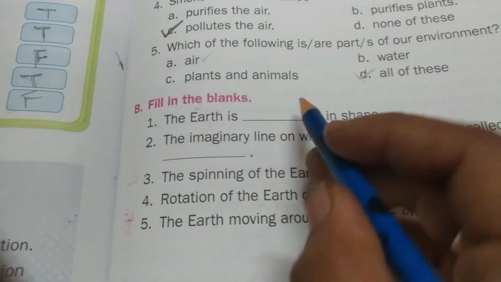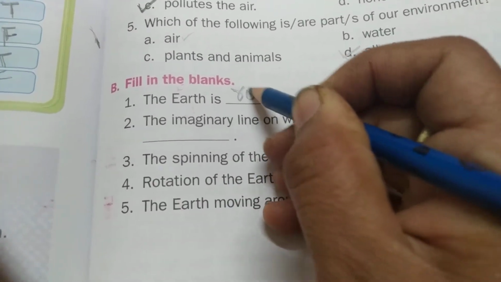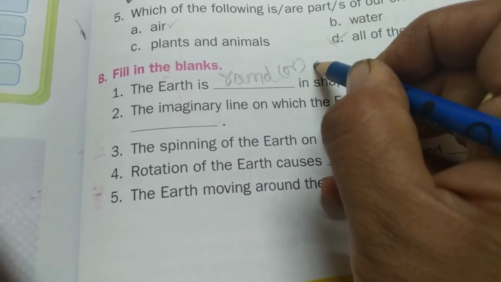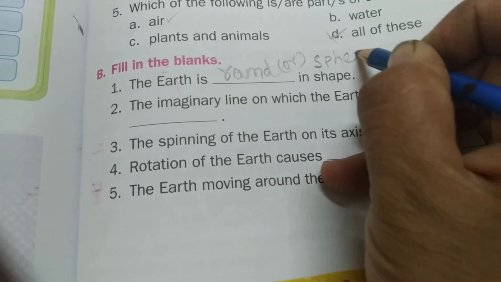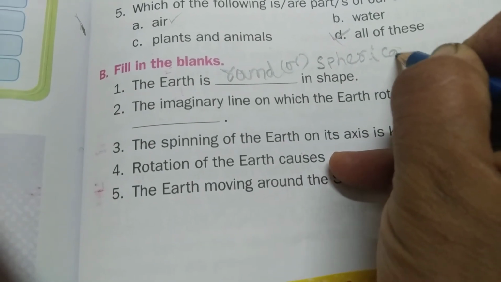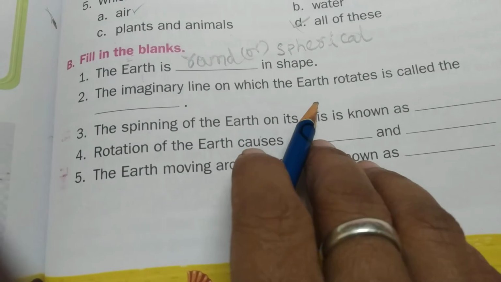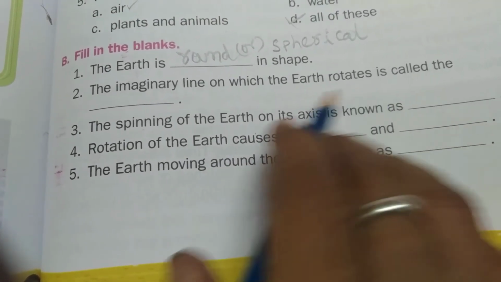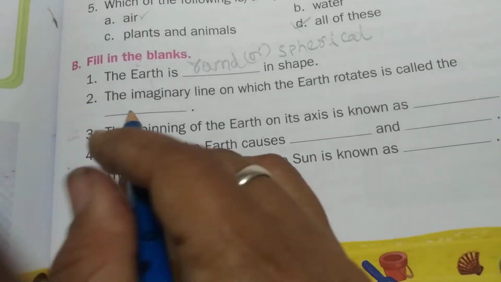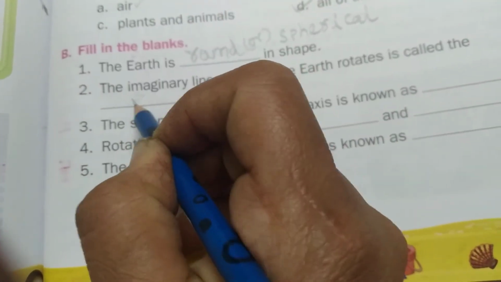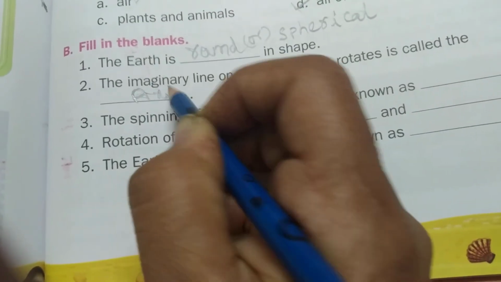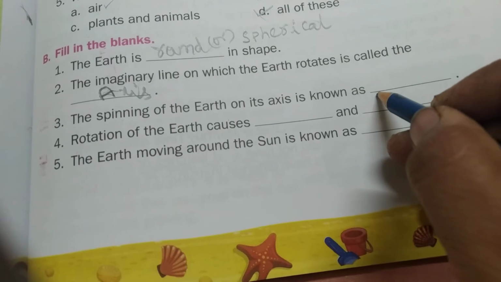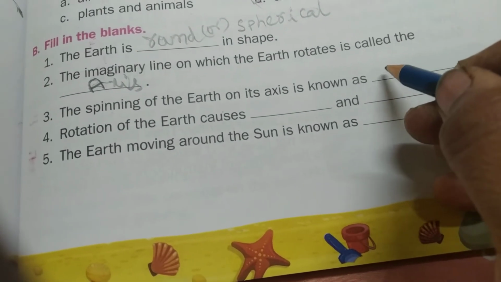Next, fill in the blanks. The earth is round in shape, or you can write spherical, spelling SPHERICAL, spherical shape. The imaginary line on which Earth rotates is called axis. Spinning of the Earth on its axis is known as rotation.